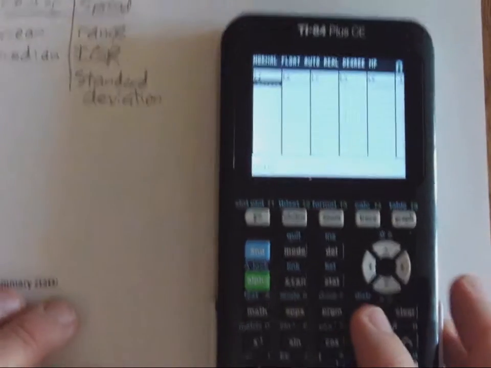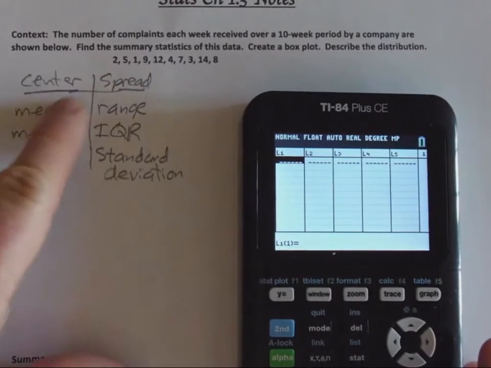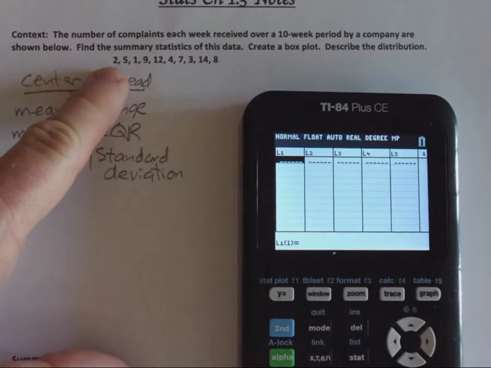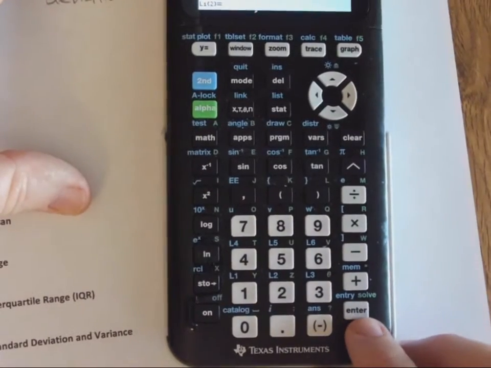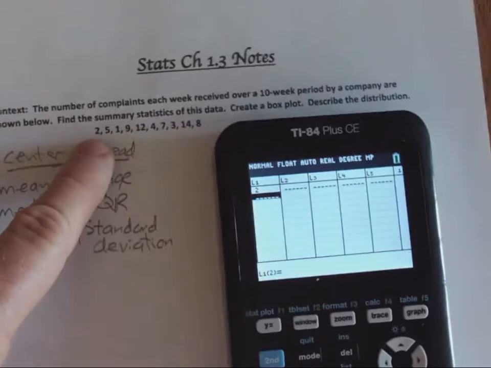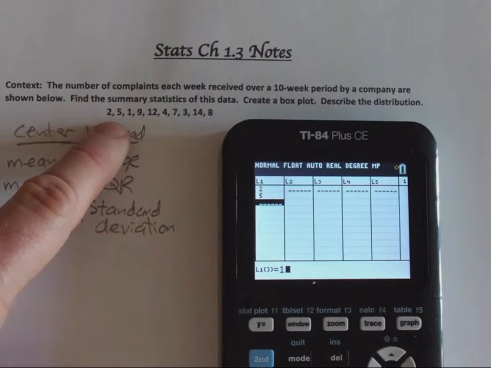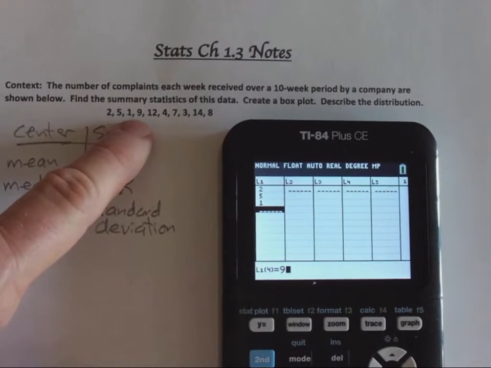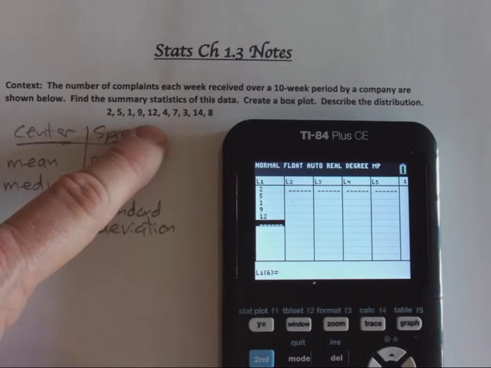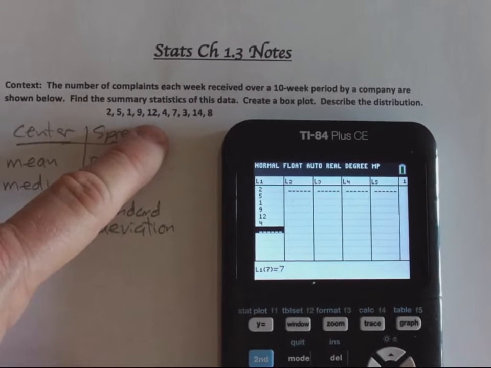Okay, so anyway, now I'm at the list. Now I'm going to enter these numbers, and so I carefully enter them. So I hit 2 and hit the enter button. The enter button is in the lower right hand corner right there. So 2 and then enter to end that. And so then I enter 5, enter, 1, enter, 9, enter, 12, enter, 4, enter, 7, enter, 3, enter, 14, enter, 8.